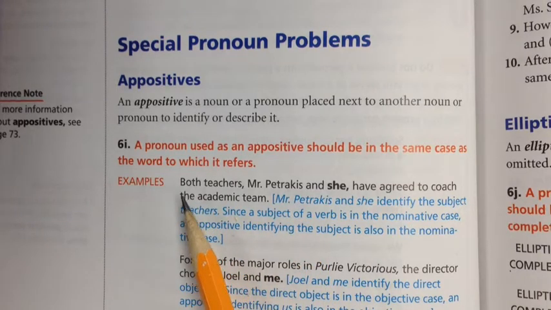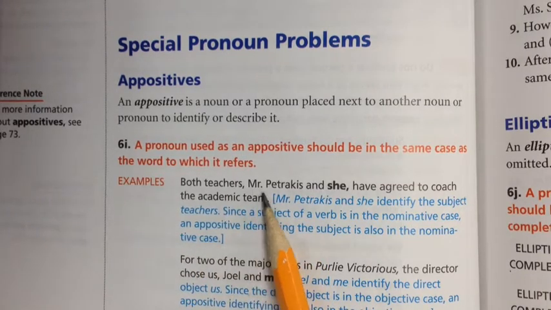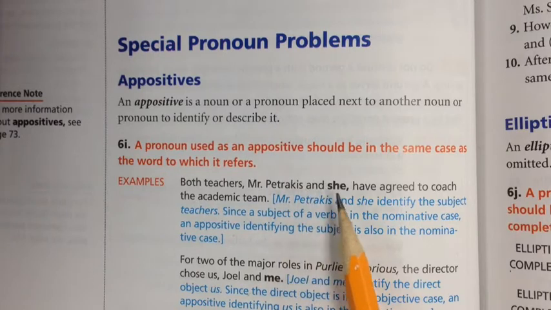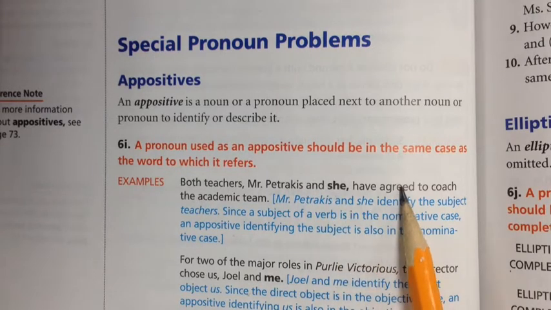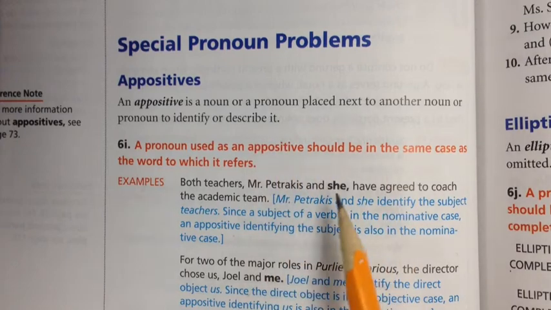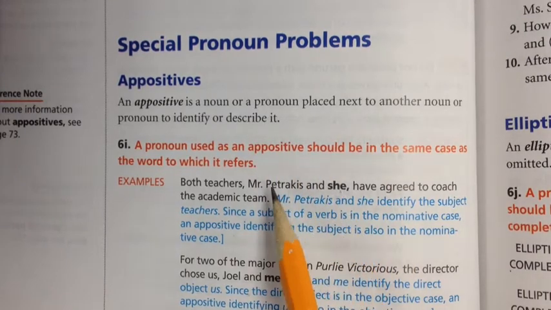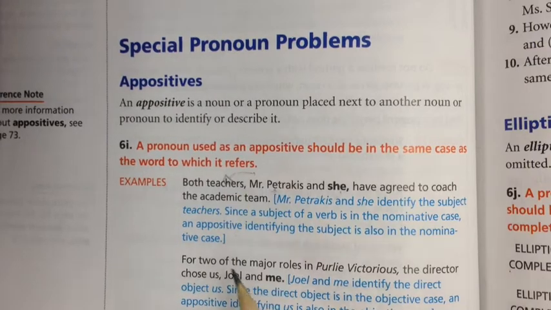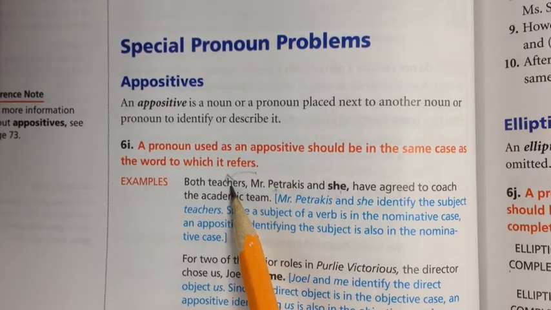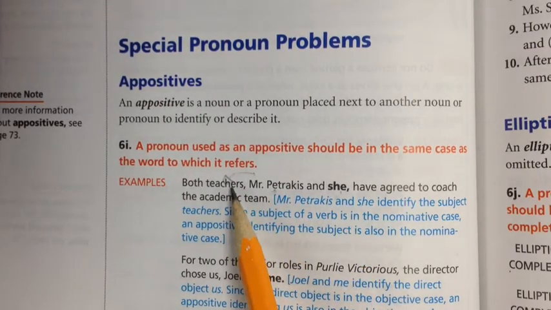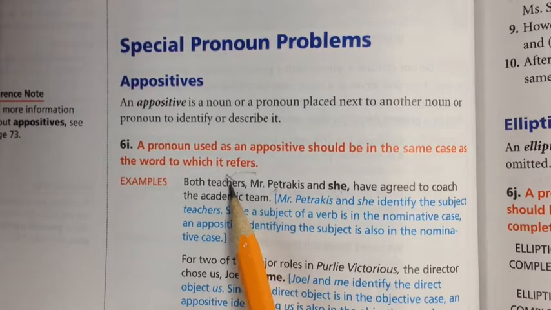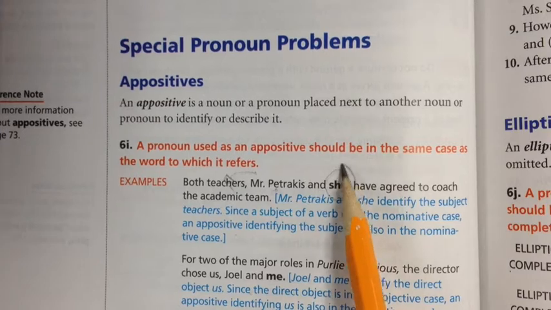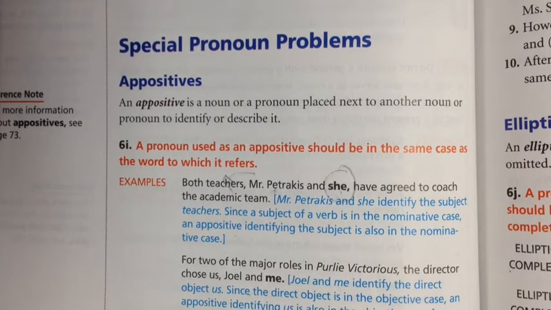So here we have: both teachers, Mr. Petrarchus and she, have agreed. The word she and Mr. Petrarchus are appositives to both teachers. Both teachers is a subject. So that means, because of rule number 1, we have to use the nominative case, and that's why we say she instead of her. Here's another one.